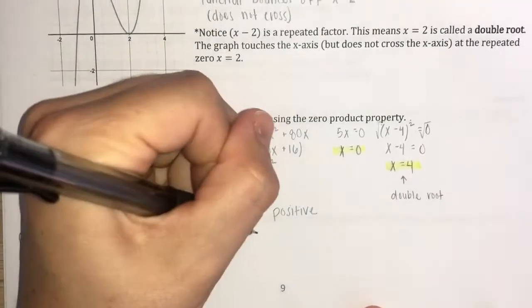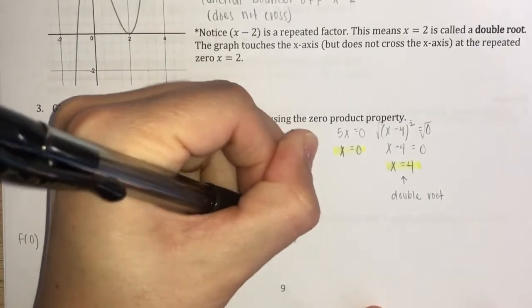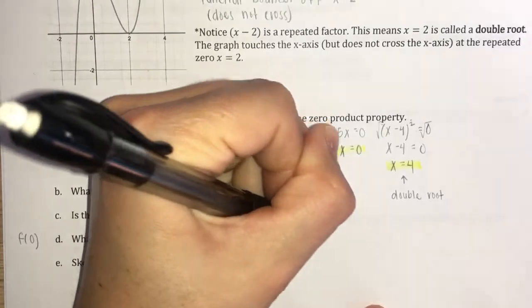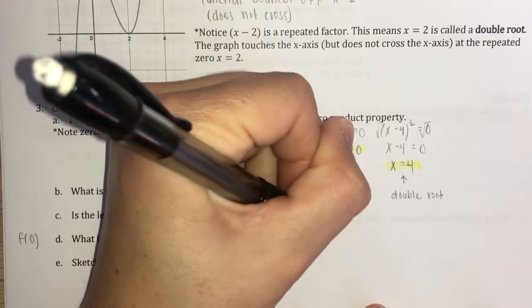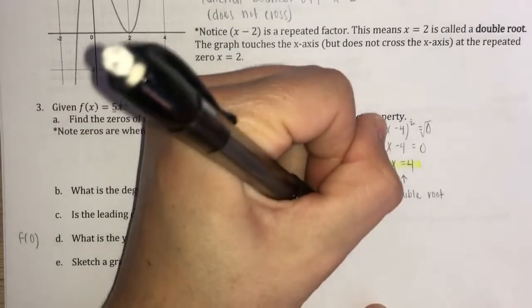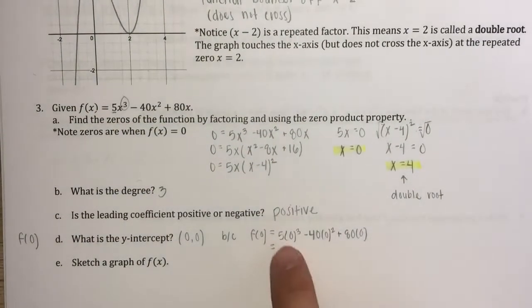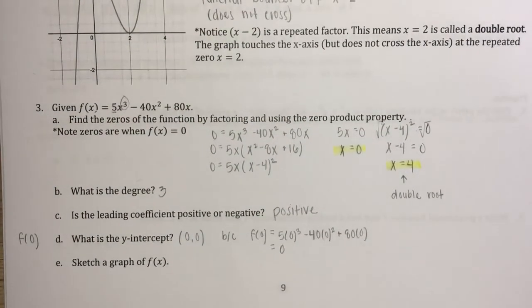So it's 0, 0, because if I were to find f of 0, that would be 5 times 0 cubed minus 40 times 0 squared, plus 80 times 0. And all of this simplifies to 0. So then just one more time, anytime you want to find the y-intercept, just plug in 0 for x and you'll find the y-intercept.